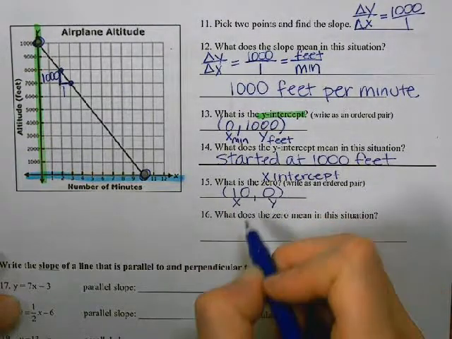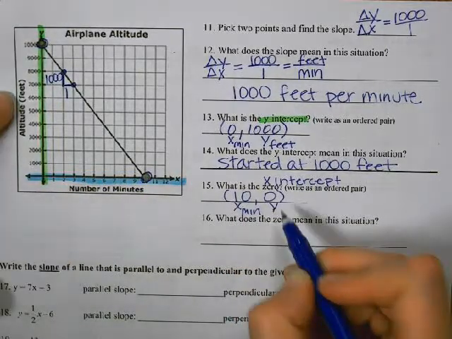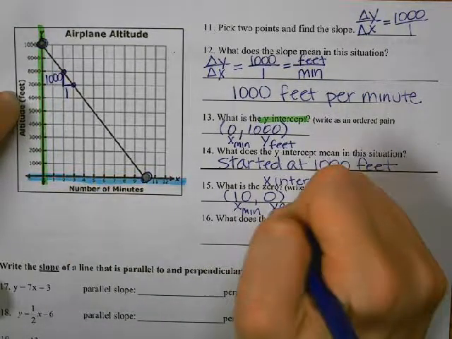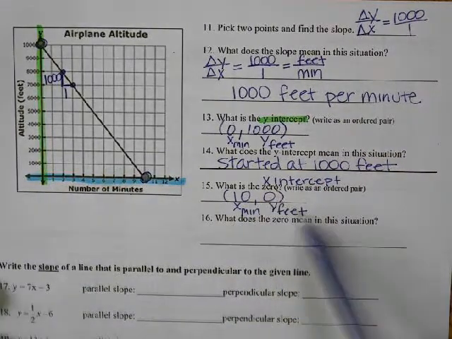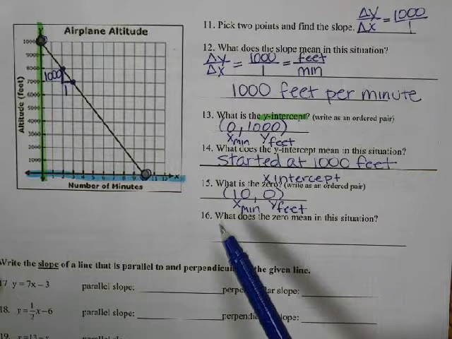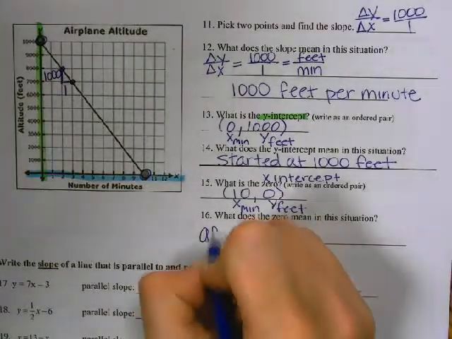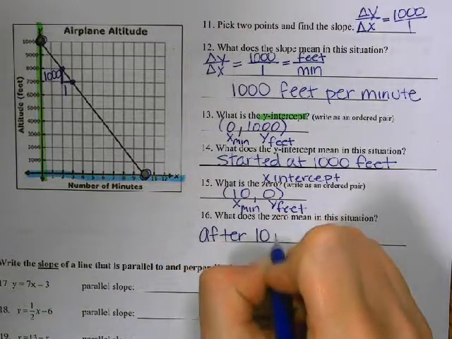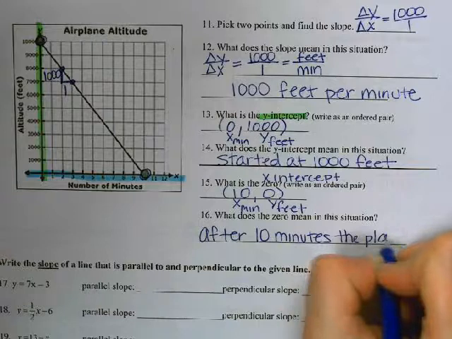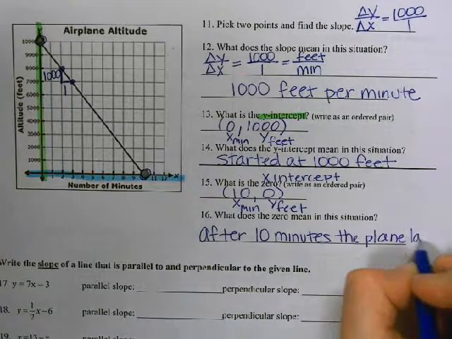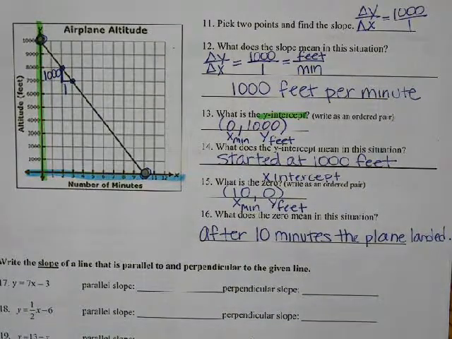And we've got x and y. X means minutes. Y means feet. So this means 10 minutes, 0 feet. Okay? Or we can say after 10 minutes, we've hit the ground. The plane landed. Okay? All right.